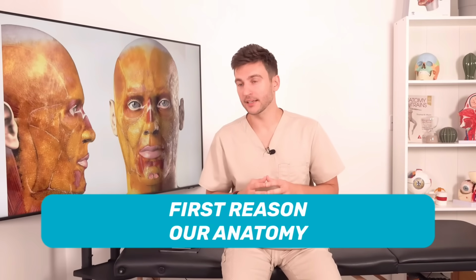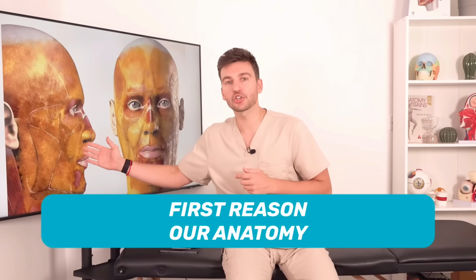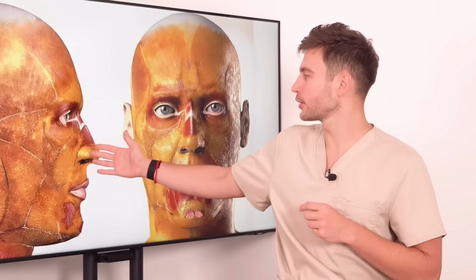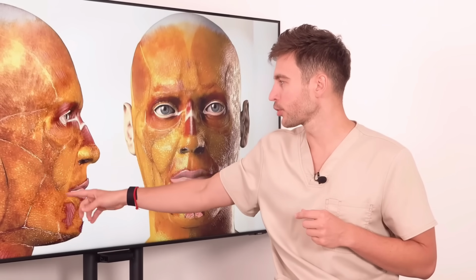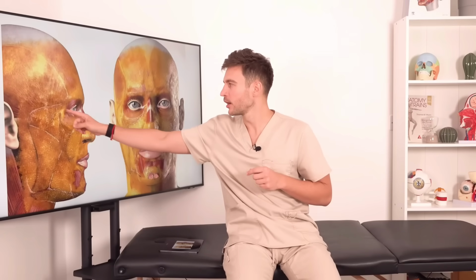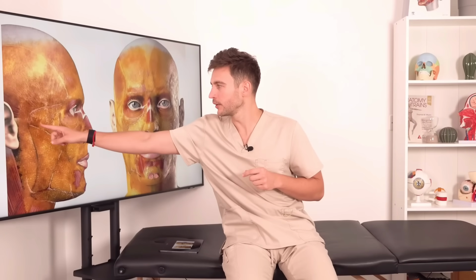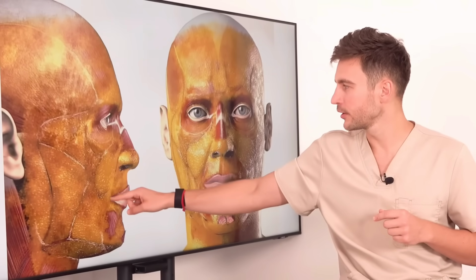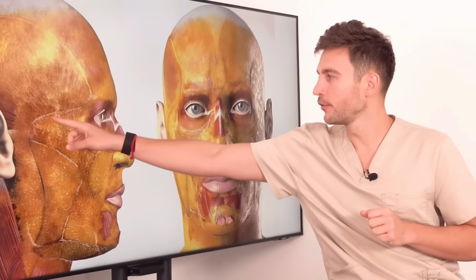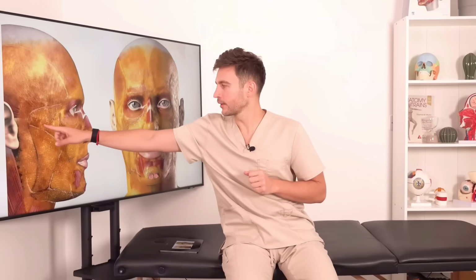The first reason for the formation of deep folds around the mouth is related to the specifics of our anatomy. If you look at this picture, what do you see? You see the subcutaneous fat tissue. Look at what's between the subcutaneous fat tissue. See these lines? What are these? These are ligaments. So inside our face, there are ligaments. And the most interesting thing is, you see these fat pads, they form compartments. What does this lead to? This leads to the fat pads being separated from each other, and they have compartments, partitions.